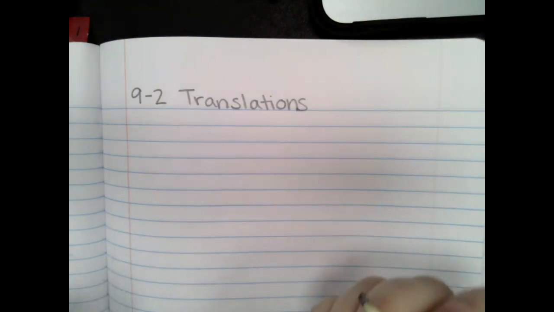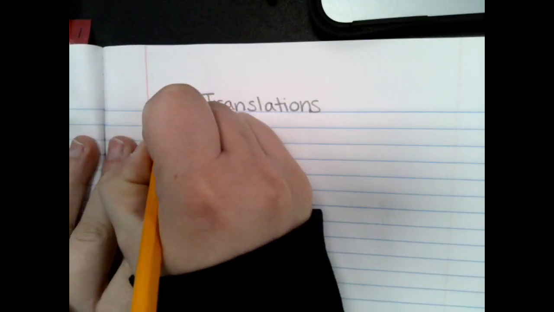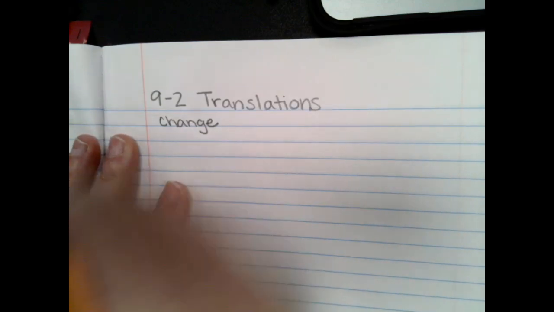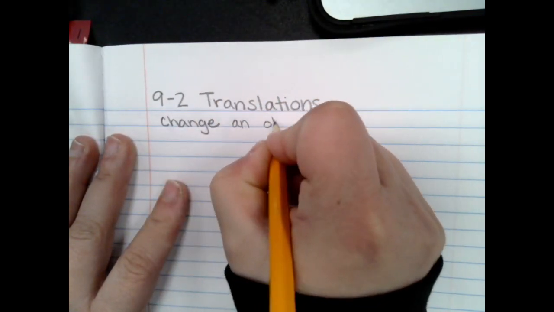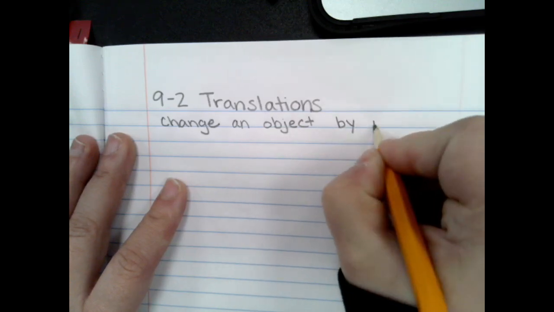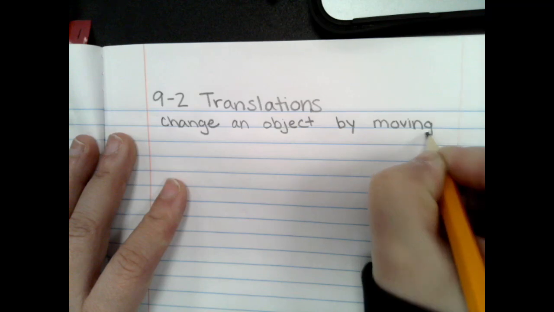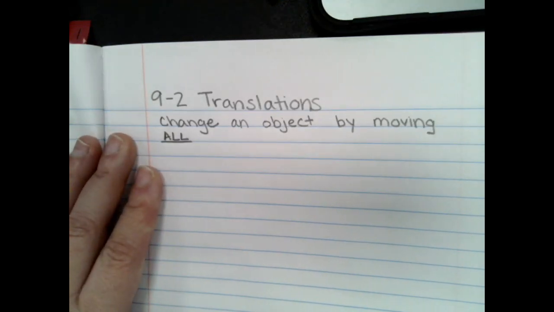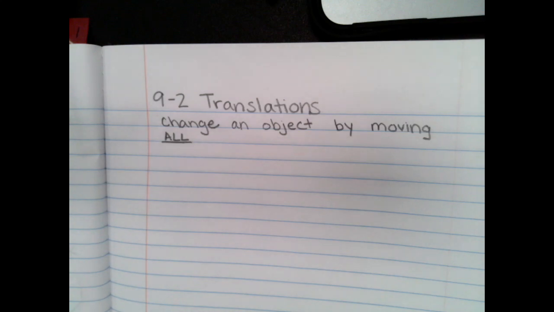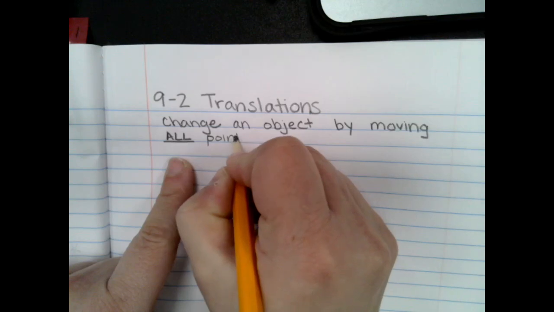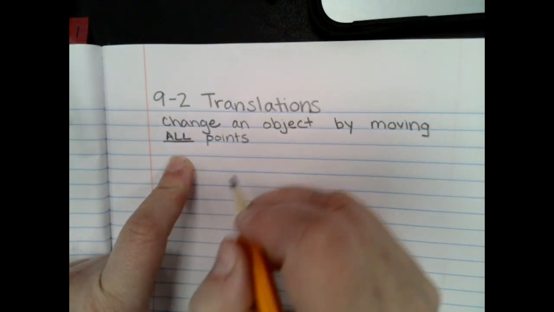All right, so a translation, we're going to start with the definition, means to change an object. Because remember, a transformation means to change. So we're always going to be changing objects. Change an object by moving ALL points. That's really important that we do all the points because the whole thing has to move. Change an object by moving all points in the same direction.